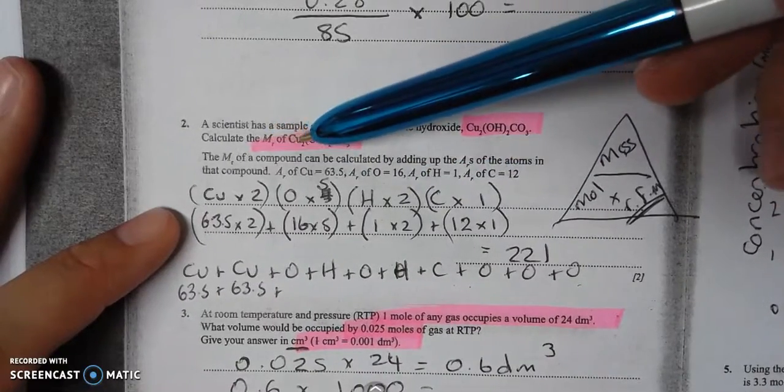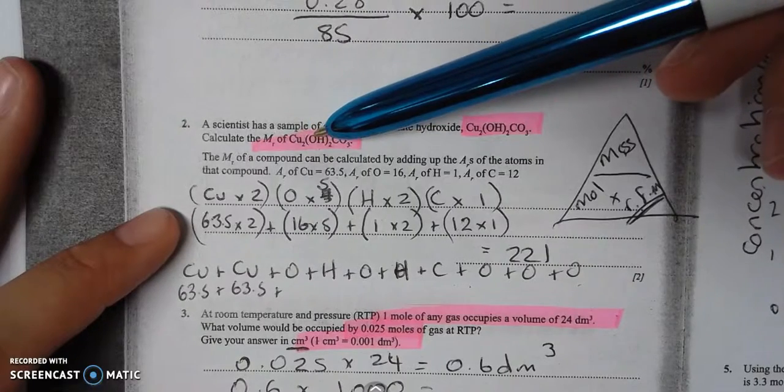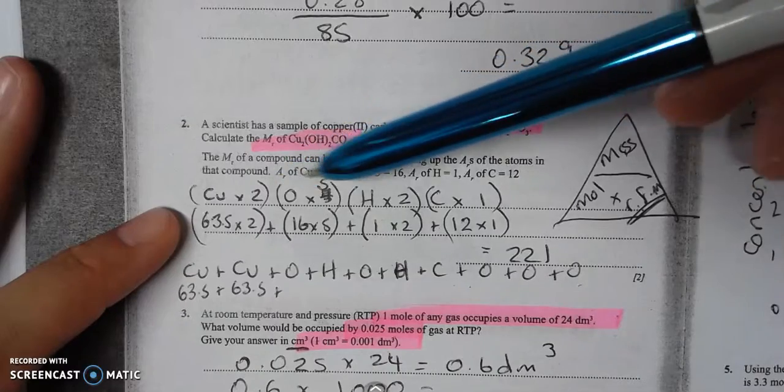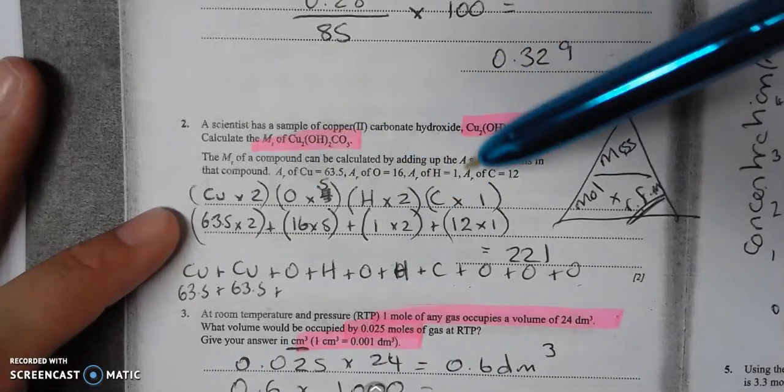Okay, so have I checked off everything in there? Yeah, I've got all my chemicals.